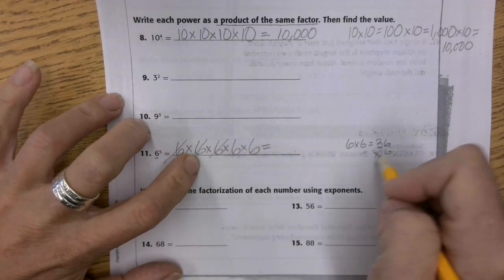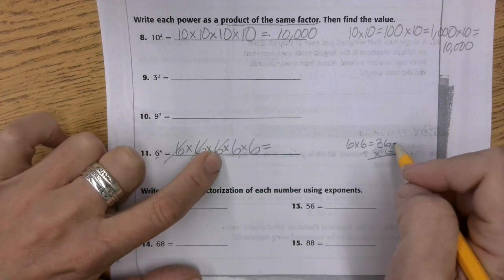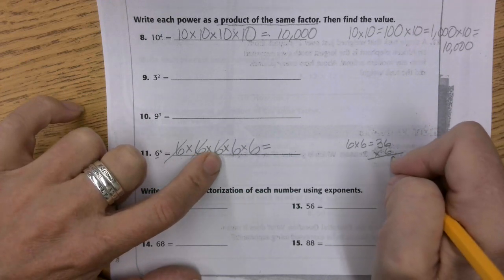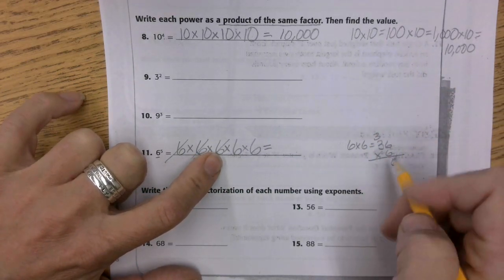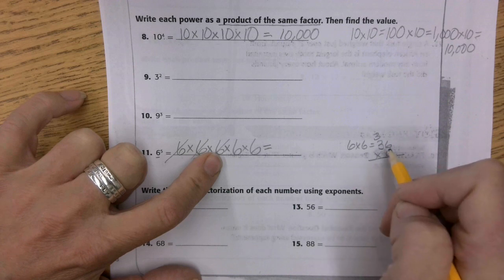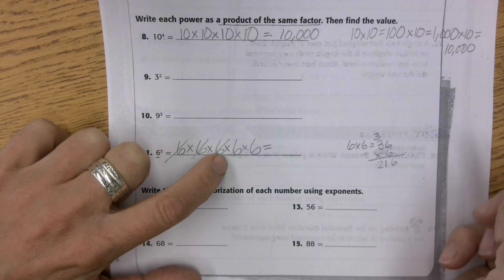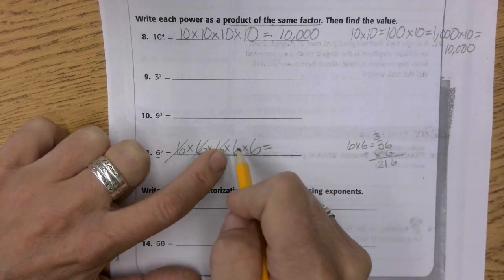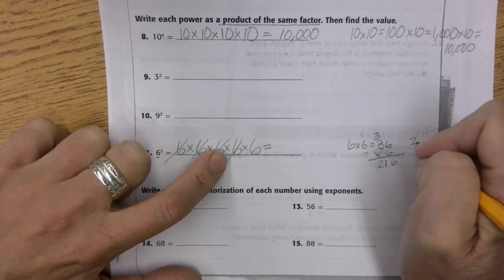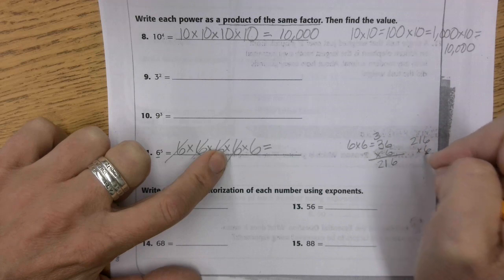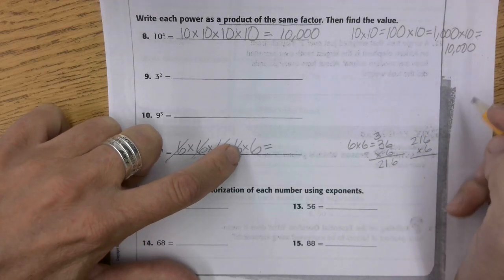So I'm going to cross that out so I remember that I used it. So 6 times 6 is 36. 6 times 3 is 18 plus 3 is 21. So now I'm at 216. Now I need to use my next 6. So I got 216 times 6. All right, and we're getting close.